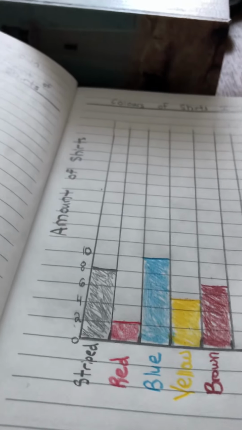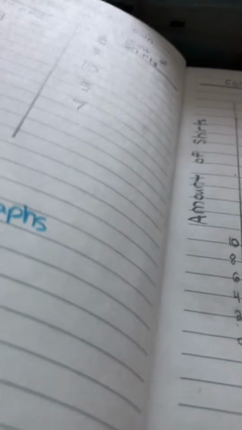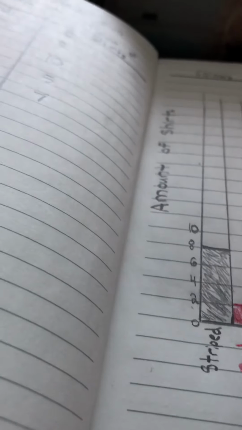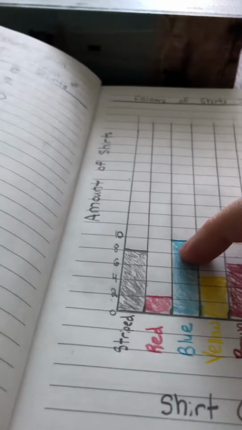I can even answer questions. So I could answer a question, how many more blue shirts did I have than red shirts? So if I look at my graph, I had 2 red shirts and I had 10 blue shirts. So that would mean I had 8 more blue shirts than I had red shirts. What was my most popular shirt color? Blue. What was my least popular shirt color? Red. So this is how you do a bar graph.